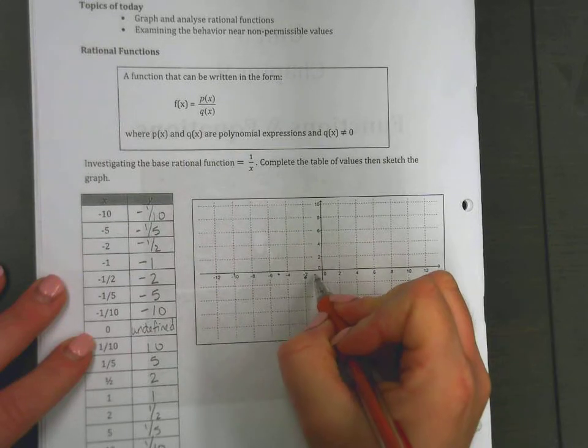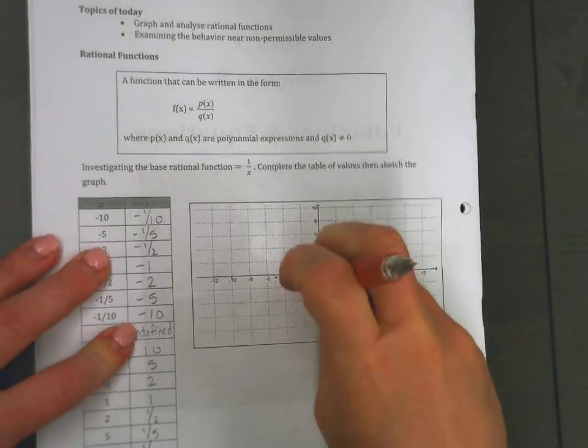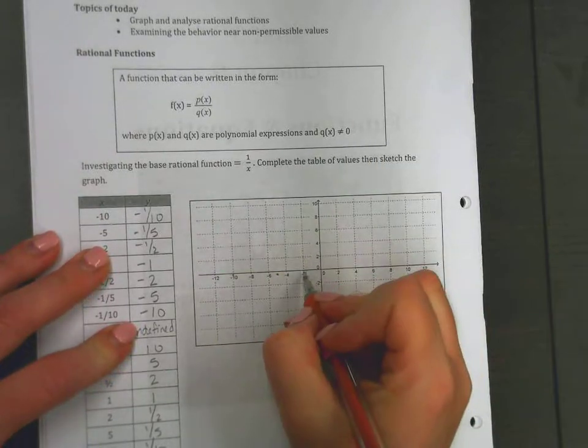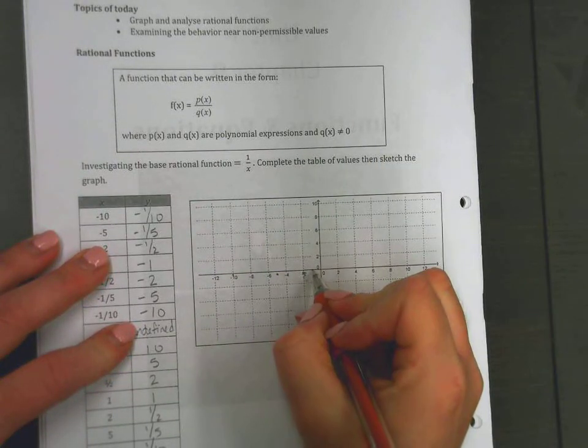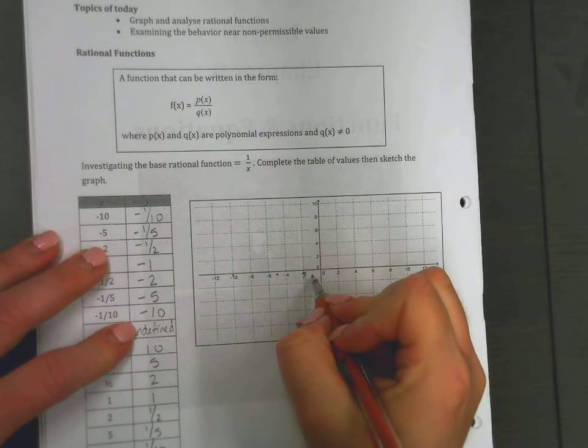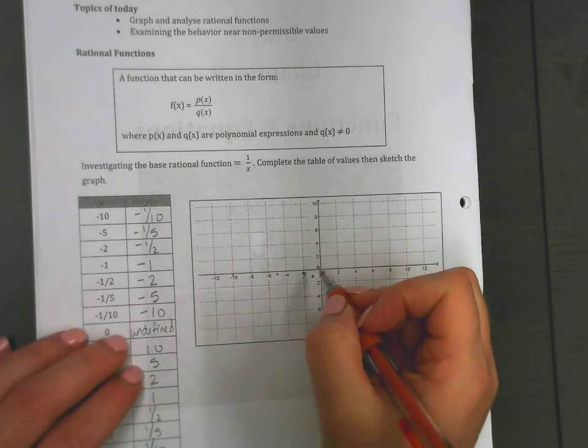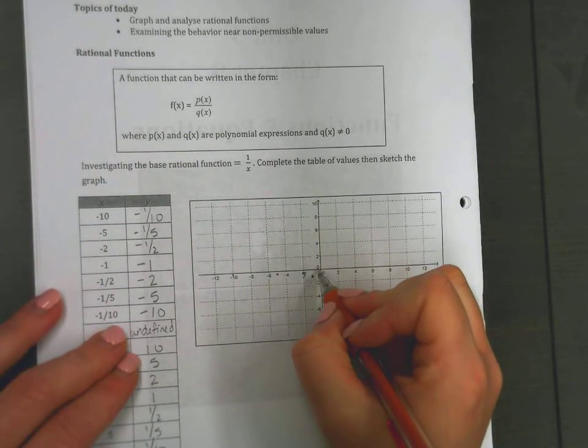At -1/2, my value is -2. At -1/5, my value is -5. At -1/10, it's -10, and so on.